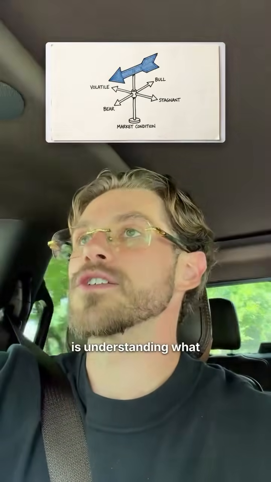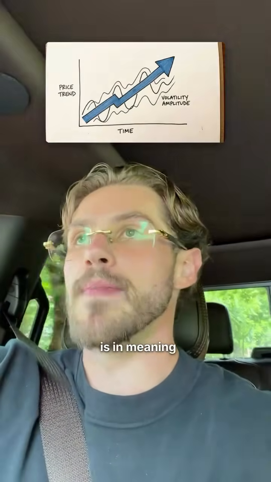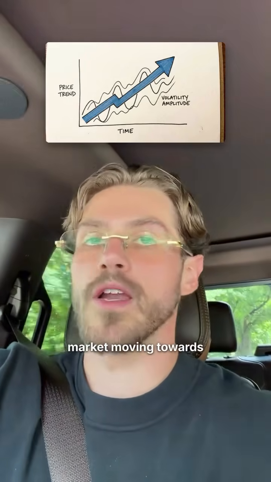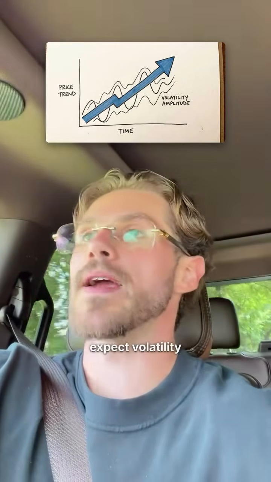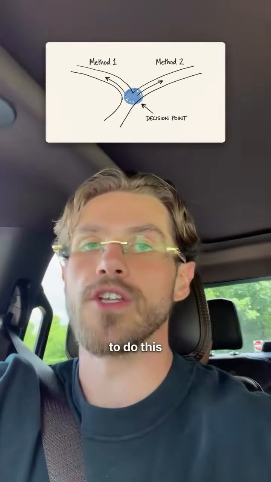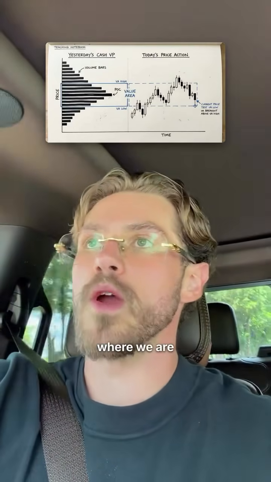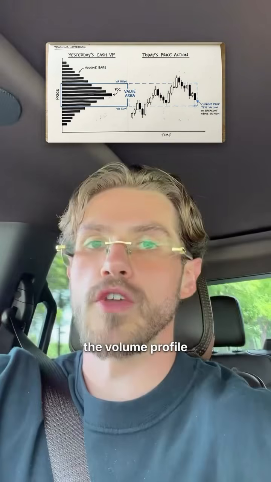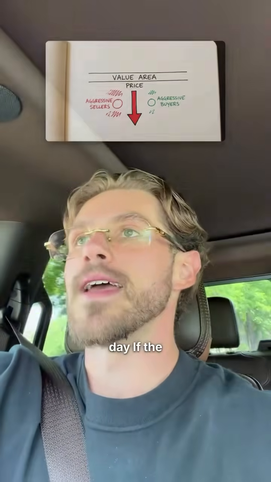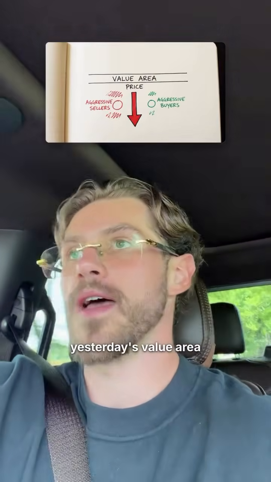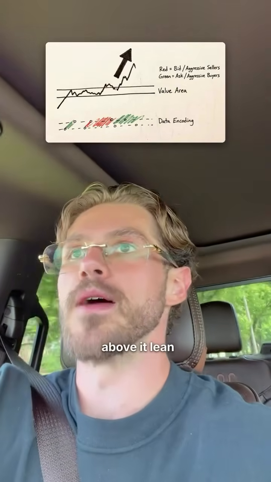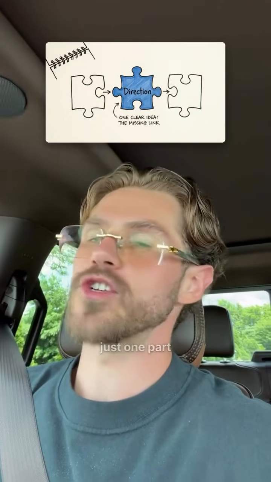The first is understanding what condition the market is in, meaning what direction are you seeing the market moving towards, and do you expect volatility? Now, there are two easy ways to do this. The first of which is understanding where we are at relative to the volume profile from the previous day. If the market is under yesterday's value area, lean bearish. If we are above it, lean bullish. But that's just one part of condition.